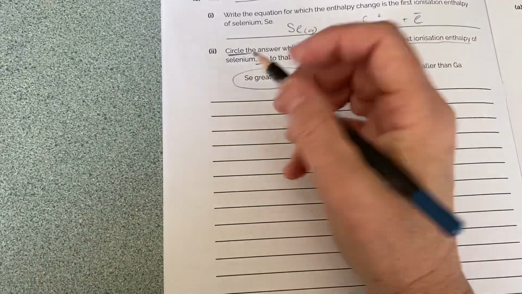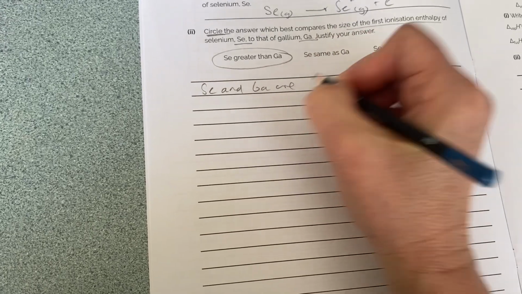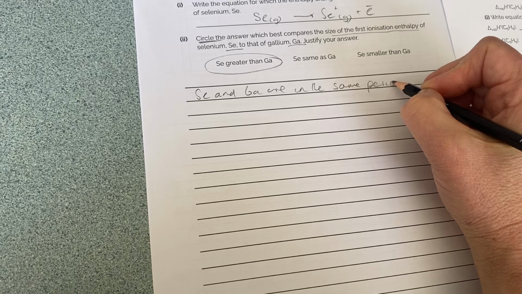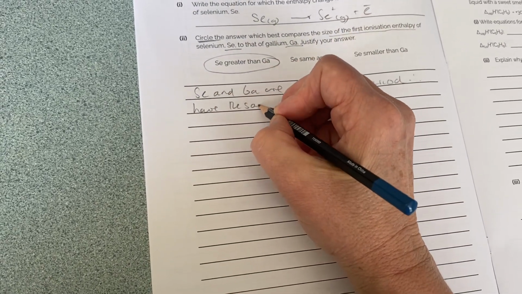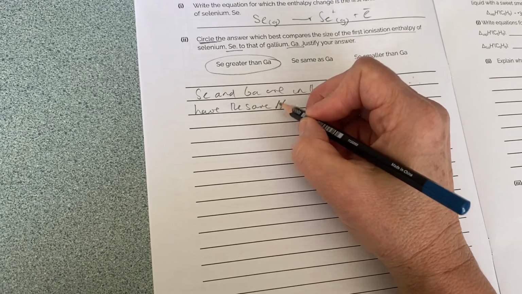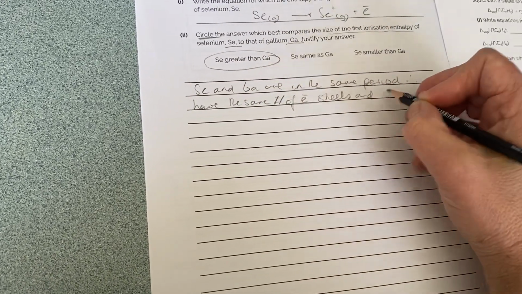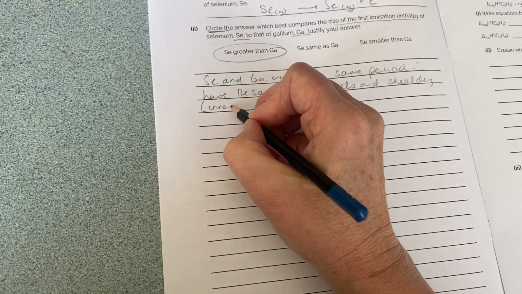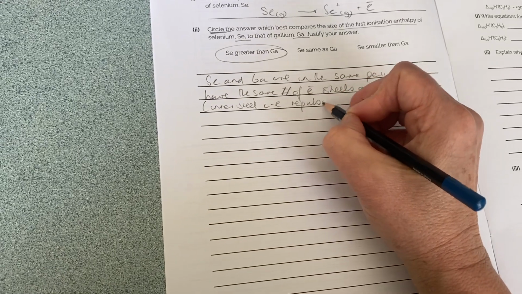So we would go Se and Ga are in the same period, therefore have the same number of electron shells and shielding, which I'll just remind you is inner shell electron-electron repulsion.